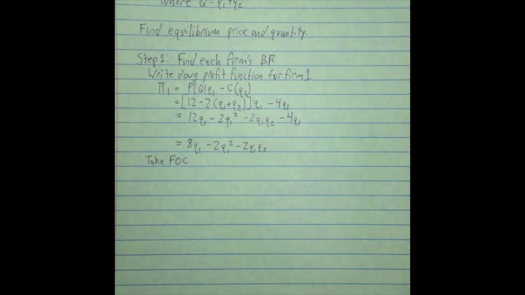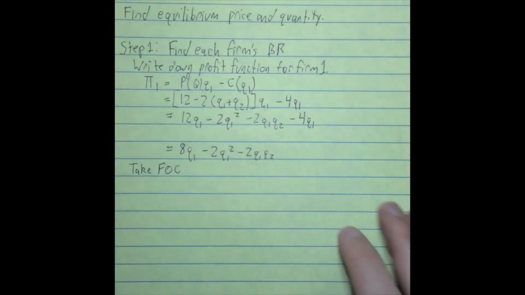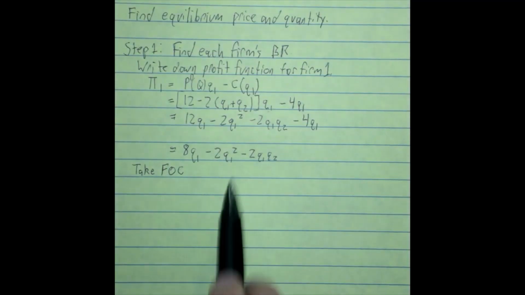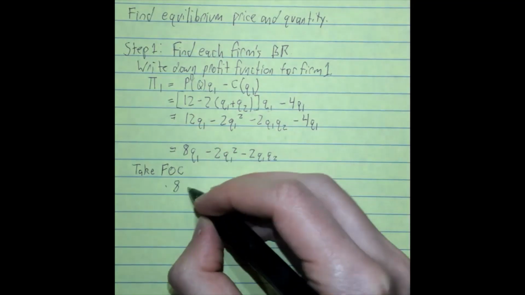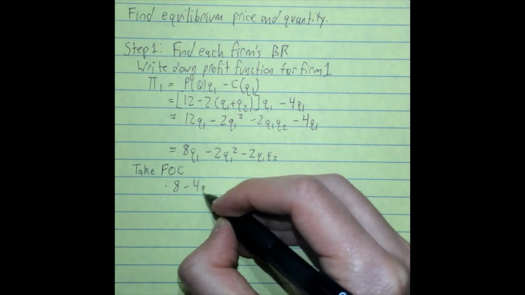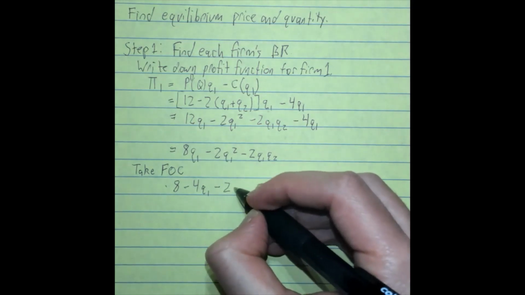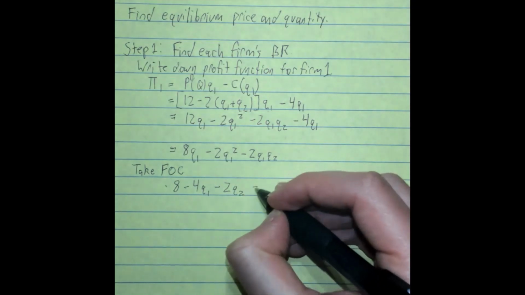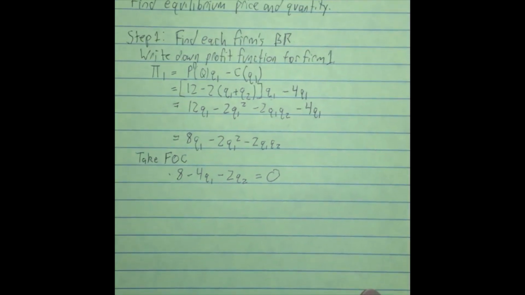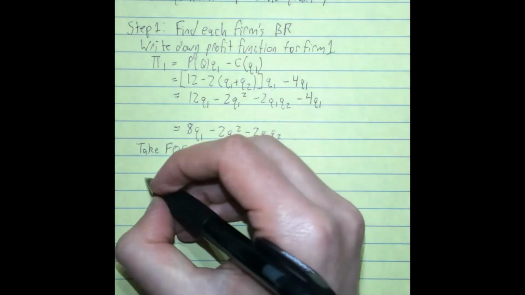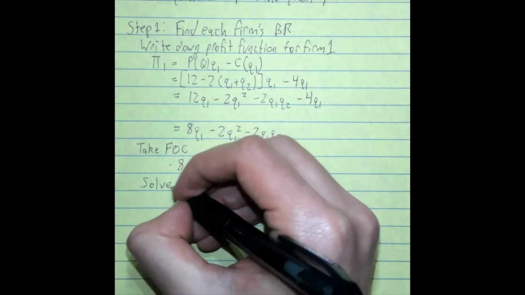All right, so the first order condition here, the derivative of this with respect to Q1, is 8 minus 4Q1 minus 2Q2, set equal to 0. Then from there we solve for Q1.